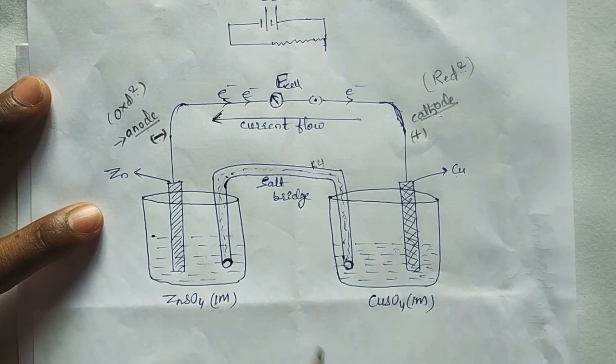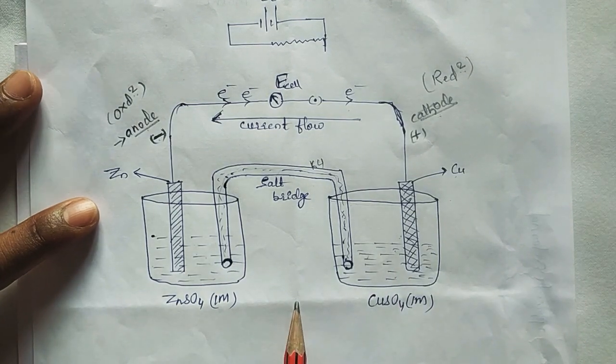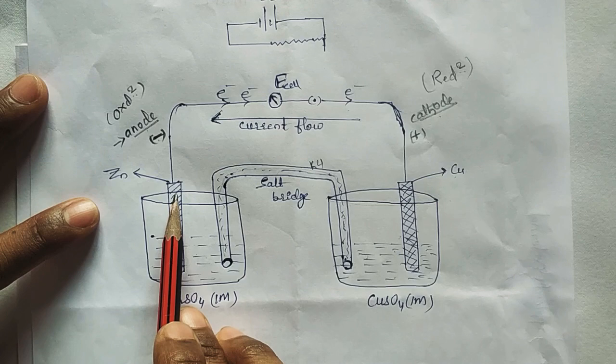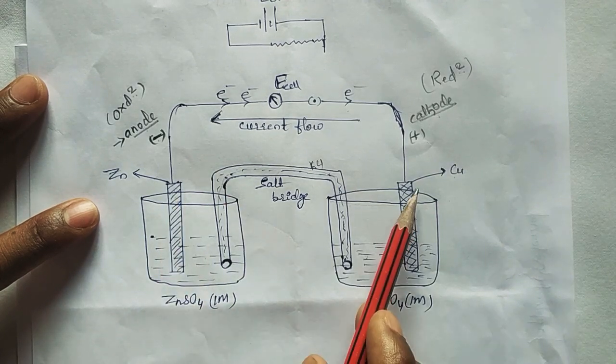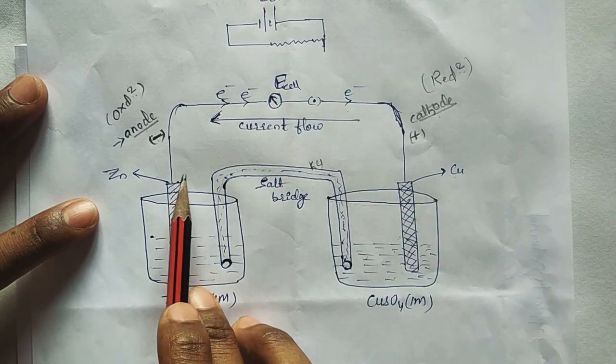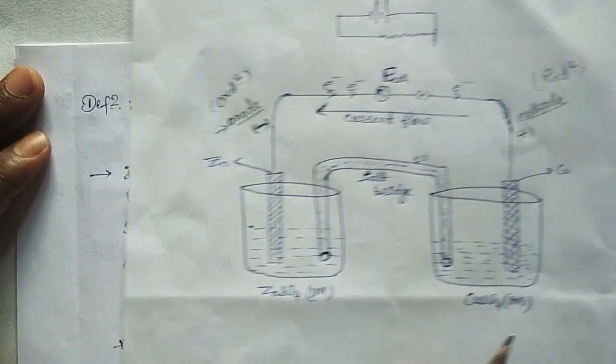Now what is meant by electrode potential? Why do the electrons flow from the zinc electrode to copper? Why not from copper to zinc? We will study a little about this.